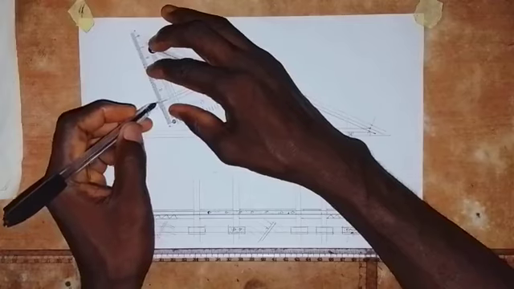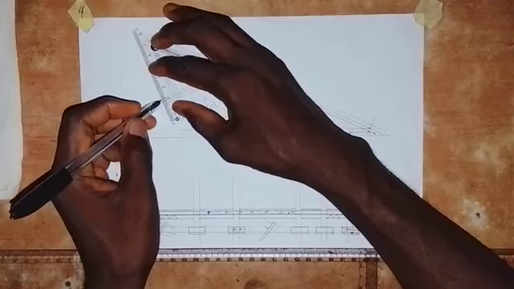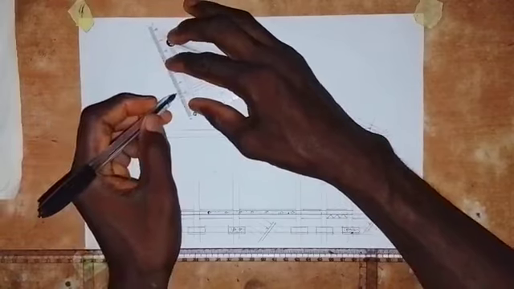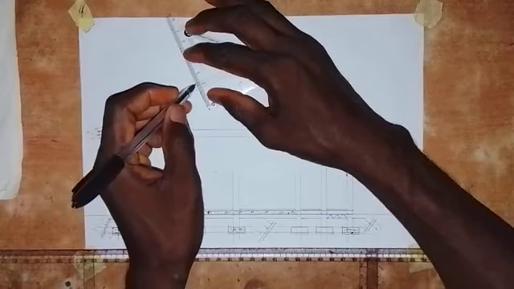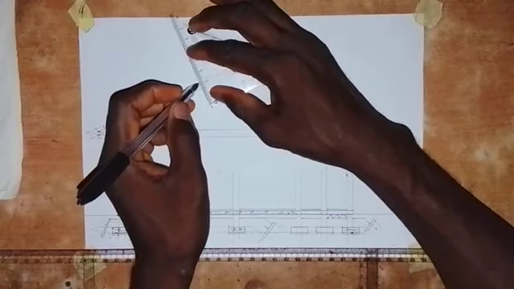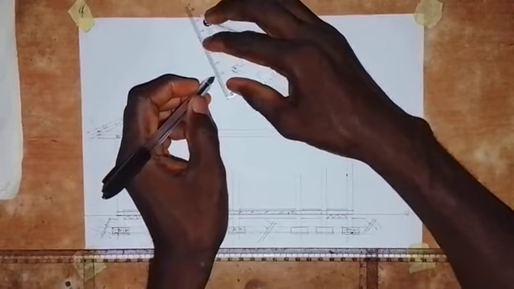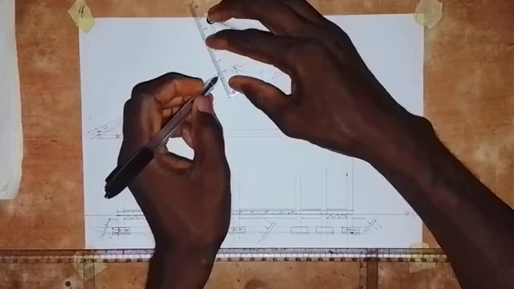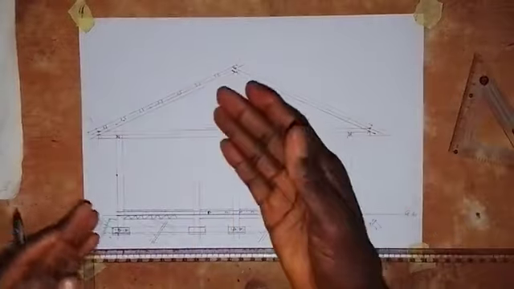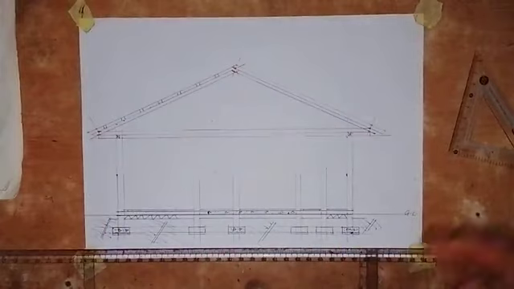So just replicate the same thing on this other side as I said. All right, so we have the purlins there. So please replicate the same thing on this side.